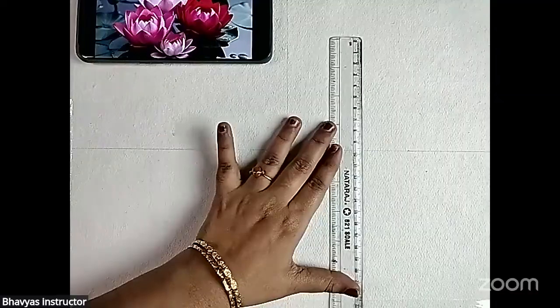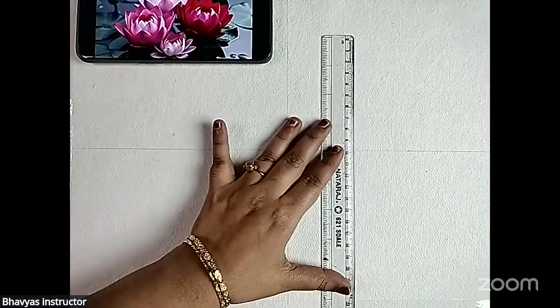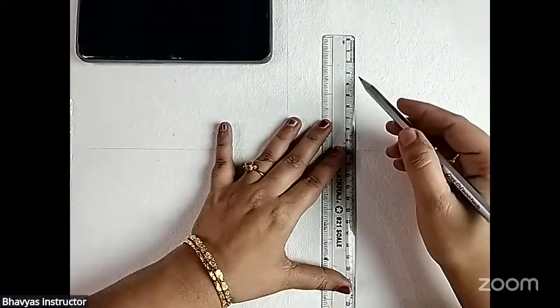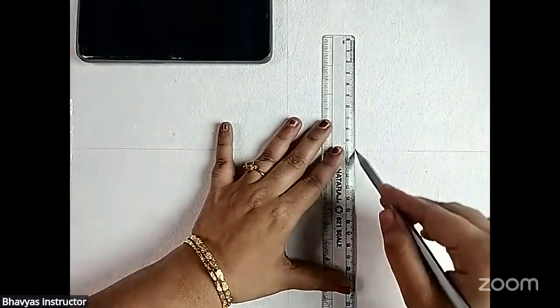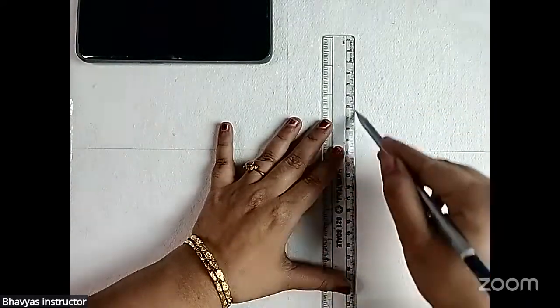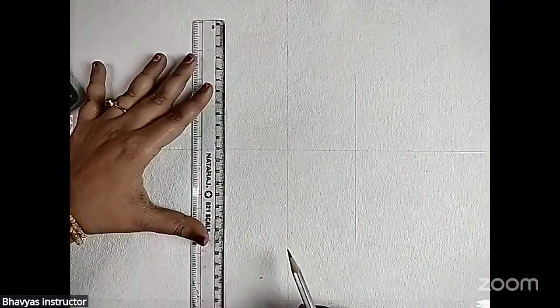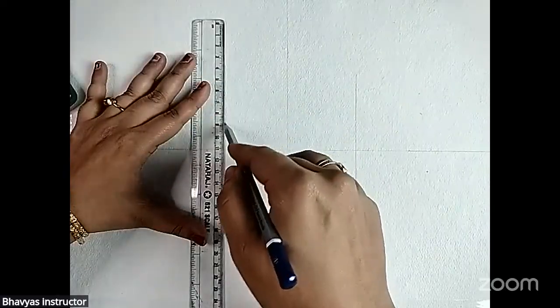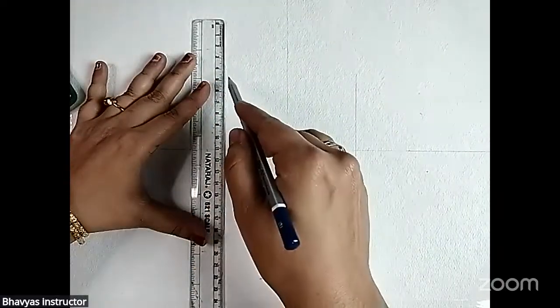Now, draw one more vertical line on your right side. On your right side, draw one more vertical line, and on your left side, draw another vertical line. Like this. Everyone draw?